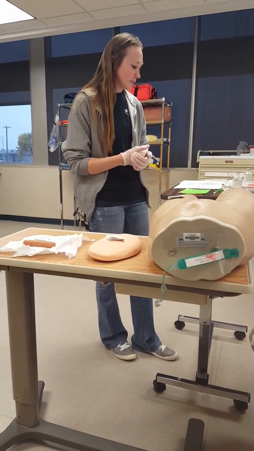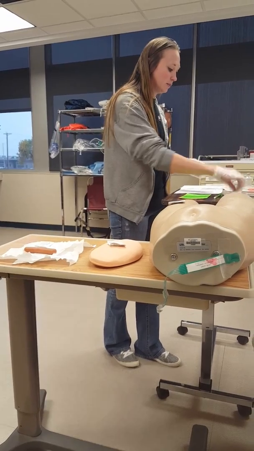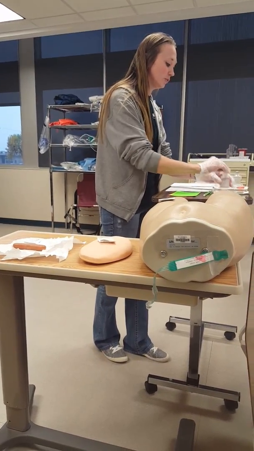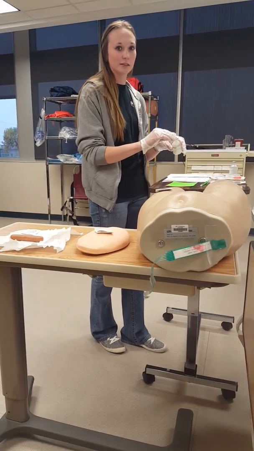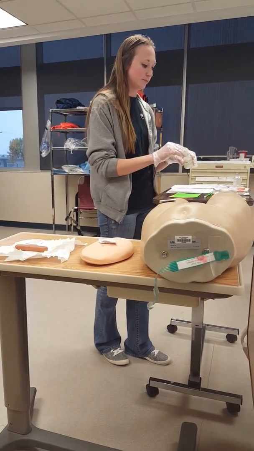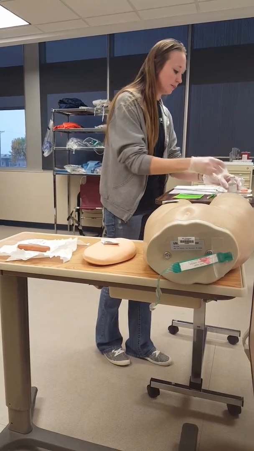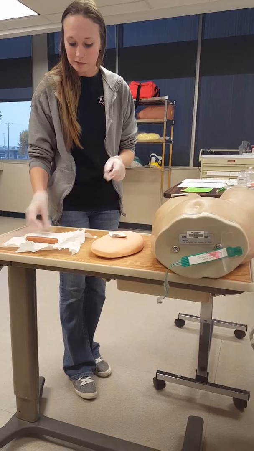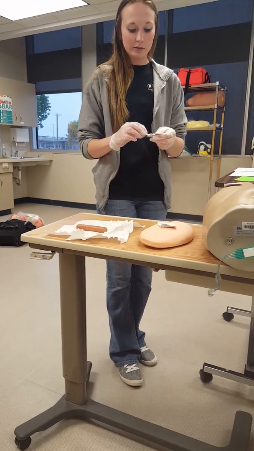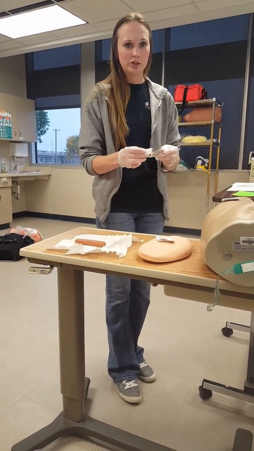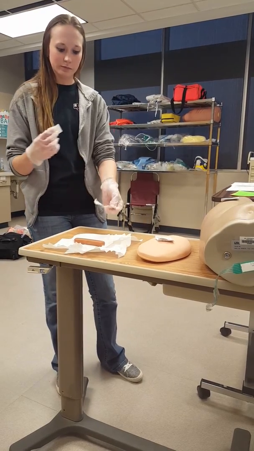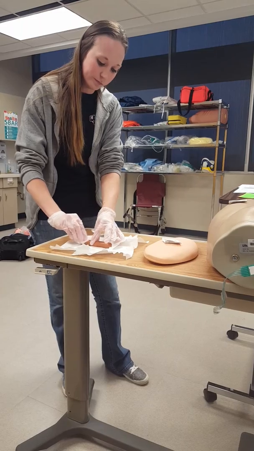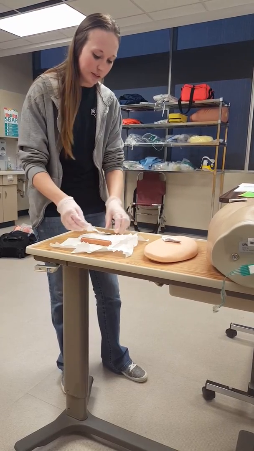So the first thing I'm going to do is disinfect my vial, and I would do this for 30 seconds, which I'm not going to for the sake of the video. And then I'm going to clean my spot, and this will be on your inner arm. So I could clean this for 30 seconds as well, but I won't for the sake of the video.